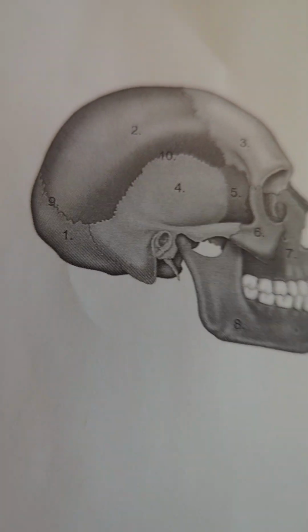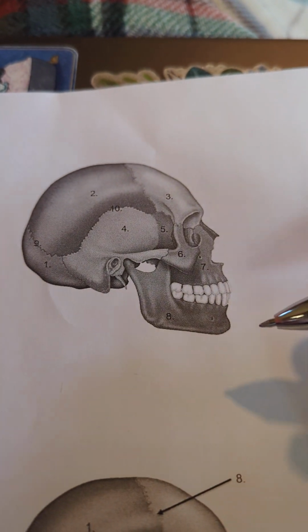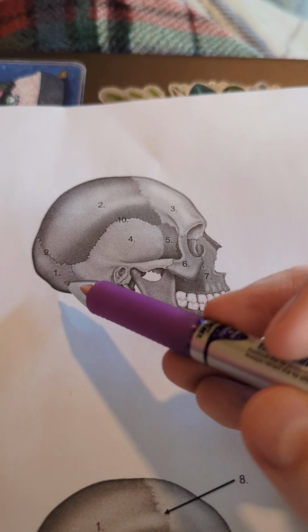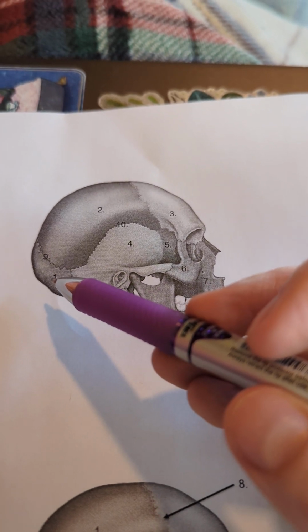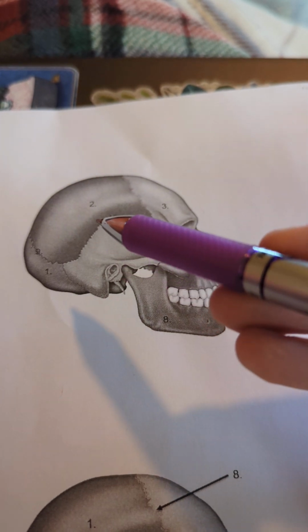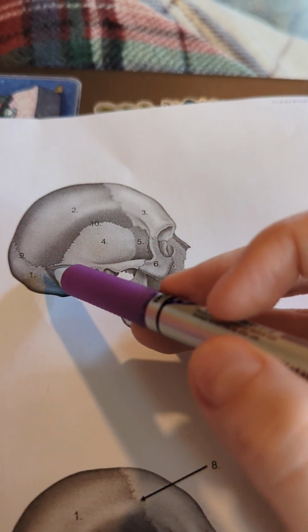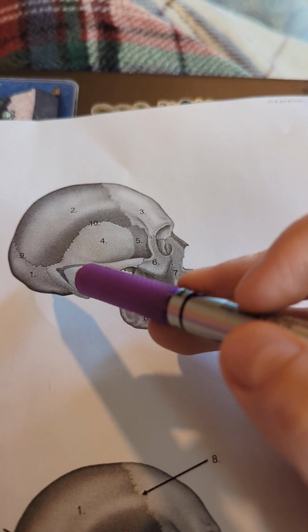Flipping our page, we've got a side view now. So some of the things here we can see, this is the occipital bone, number 1. We can see the sutures. So the sutures are the joints between some of the skull bones. The suture that goes above the occipital bone, number 9 there, that's the lambdoid suture.